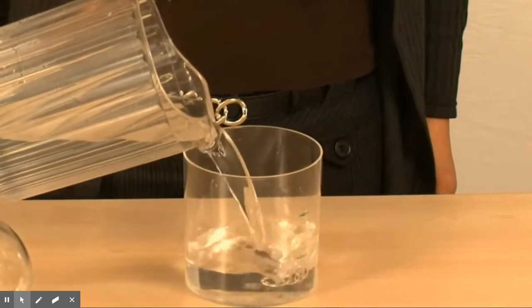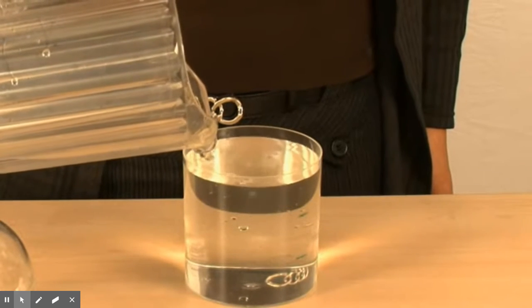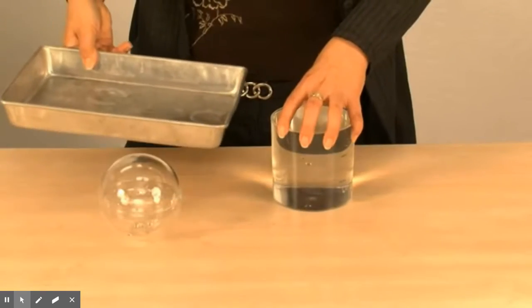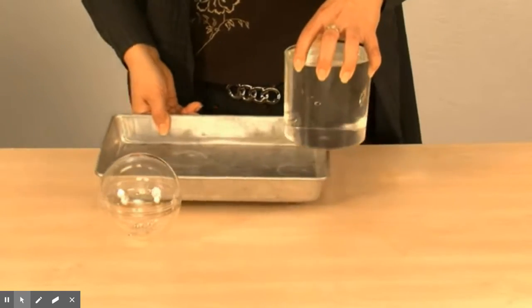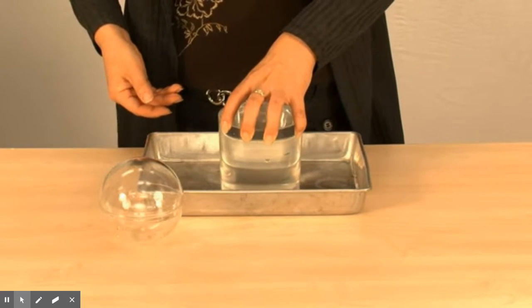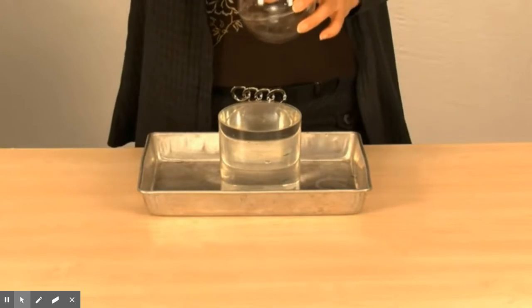Fill the cylinder with water. And push the ball into the cylinder.